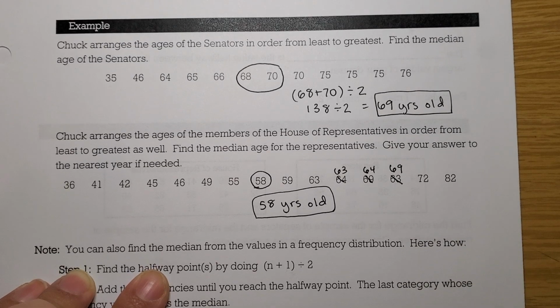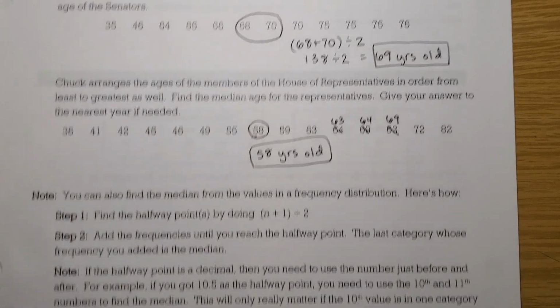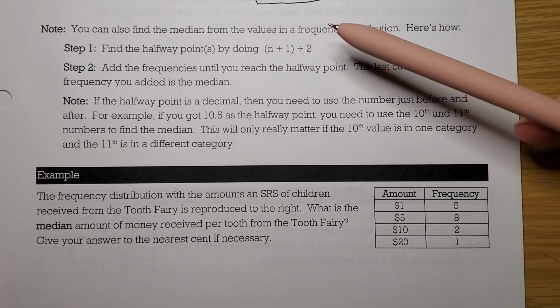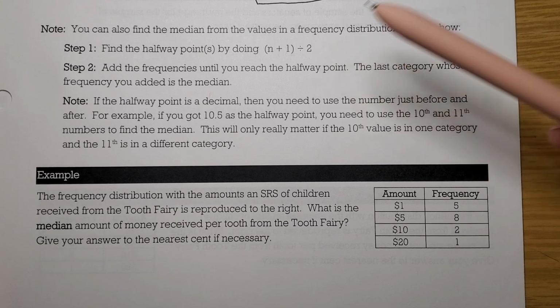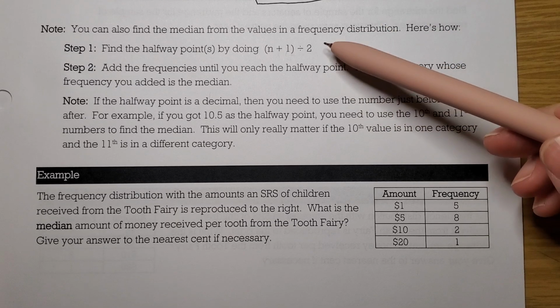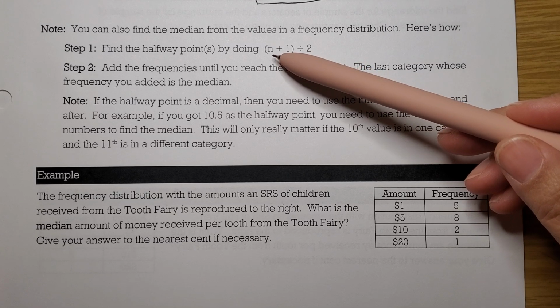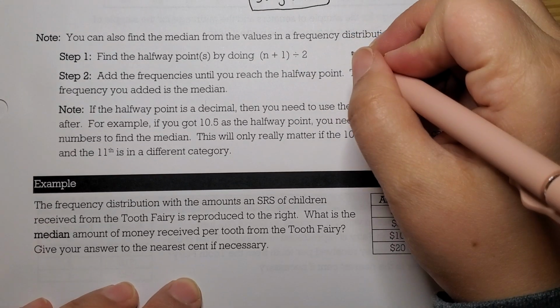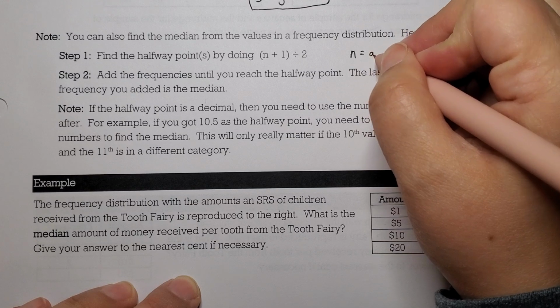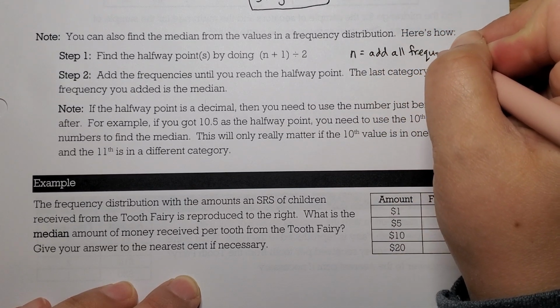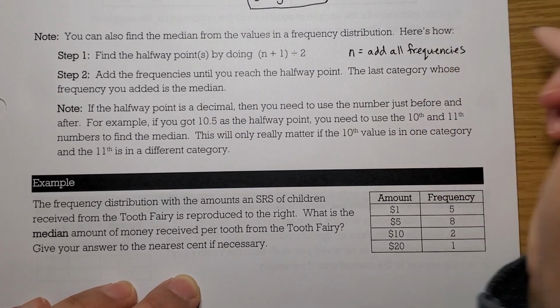Now we can also find the median for data that has been presented in a frequency distribution. So let's talk about how we could do that. First, what you want to do is find the halfway point. The formula I've got here is n plus 1, divided by 2. In this case, n is what you get if you add all the frequencies together.